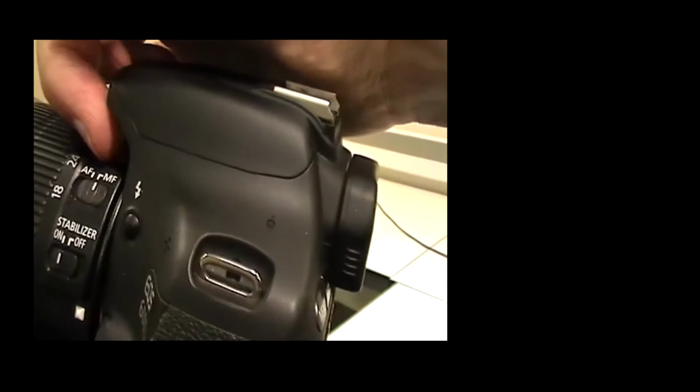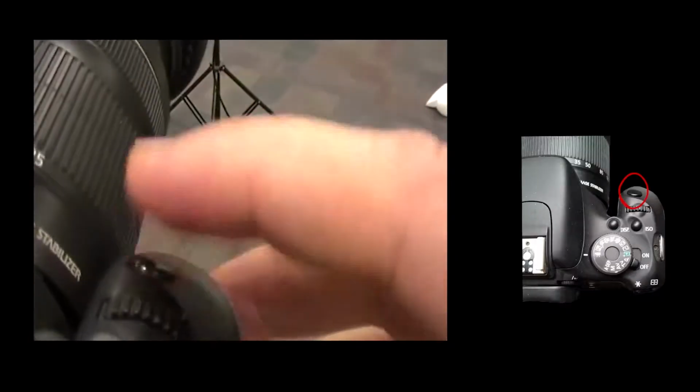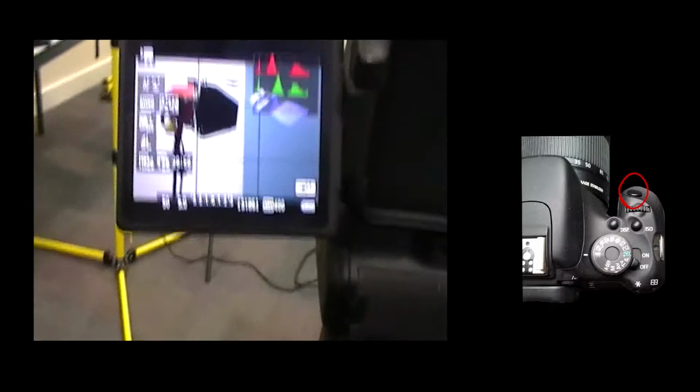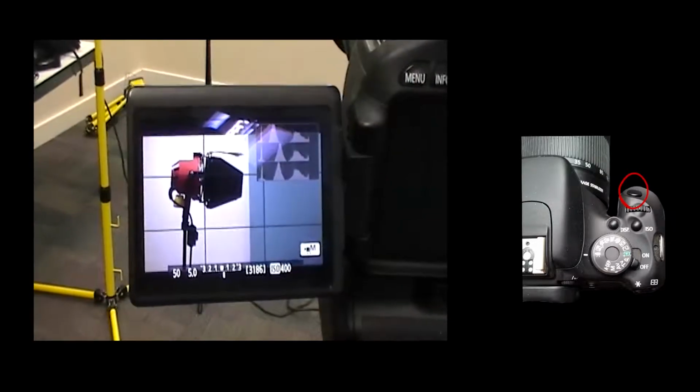The other option, of course, is to go to your autofocus here. There we go. Okay, that's the autofocus there, and then by just touching your shutter button at the front there, that will focus it for you.